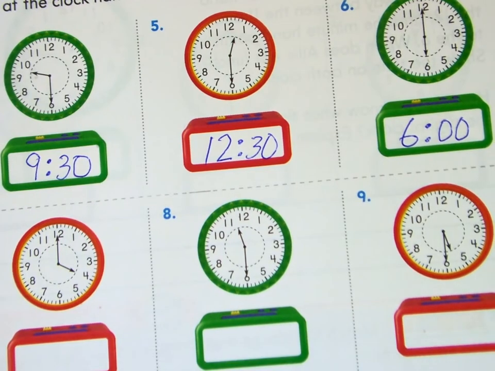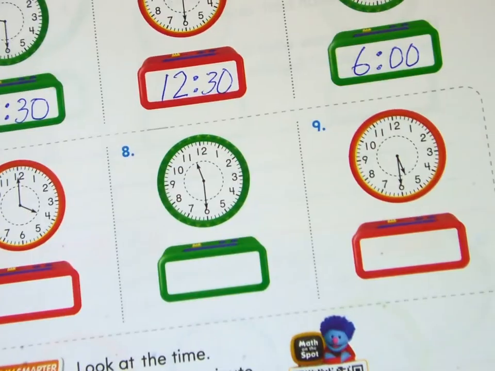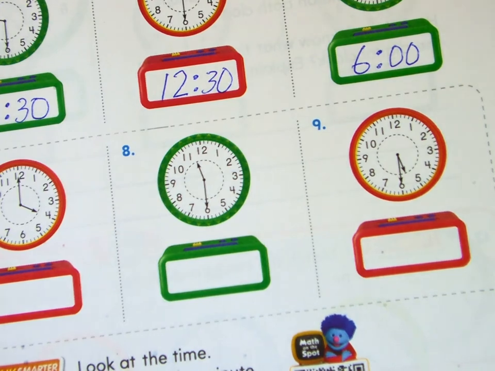Okay, do not do 7, 8, and 9. You can guess why. We're going to save that for my check. I'm going to check that later. Okay, go back, go to the bottom and do number 10. Here we go. We're almost done already.